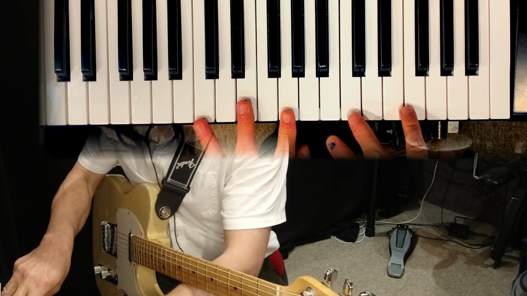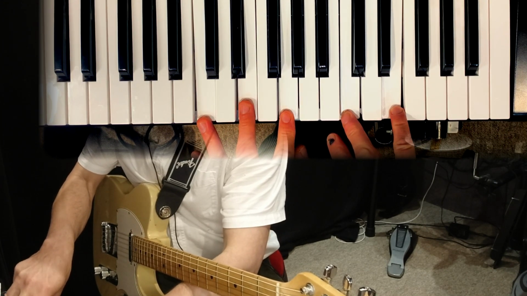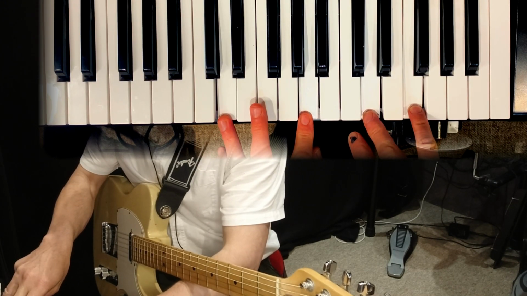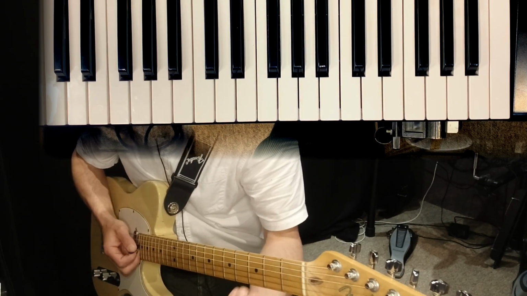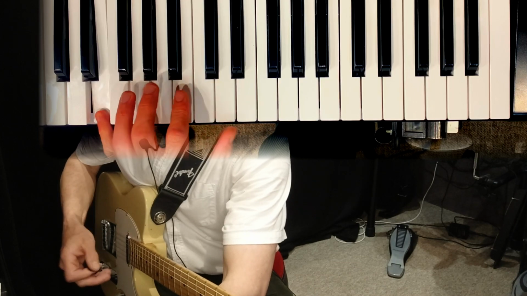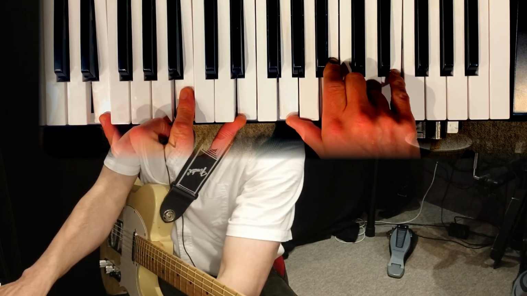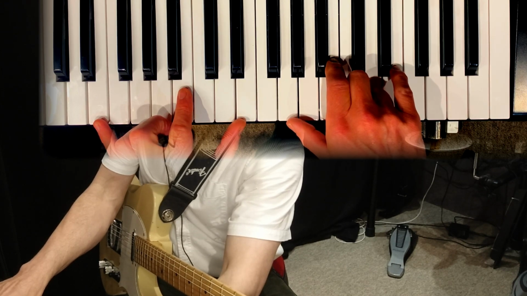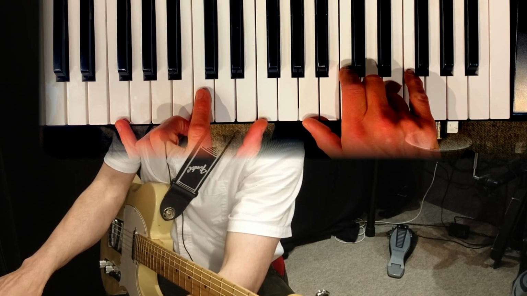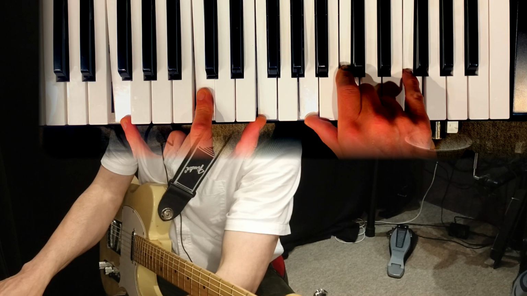So our first chord of C was this, and D minor was this. E minor has got all 6 strings. F major on the guitar is a bar version of E, so I just move up on the piano like that.